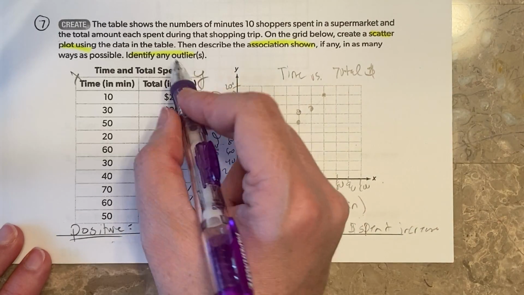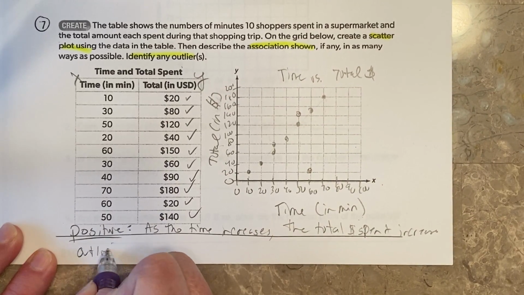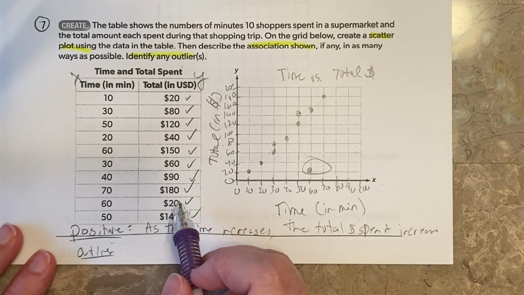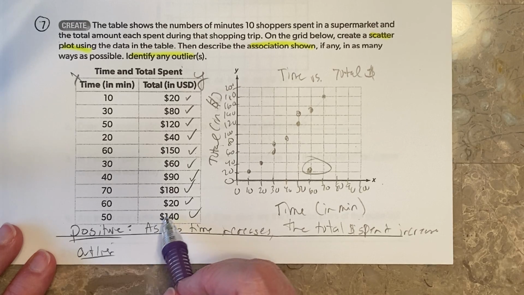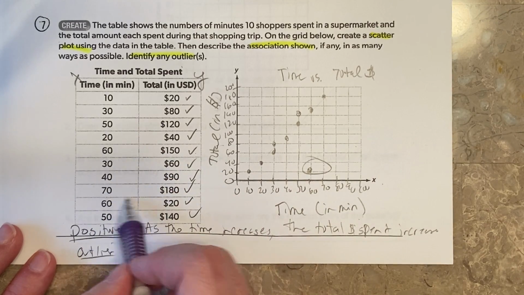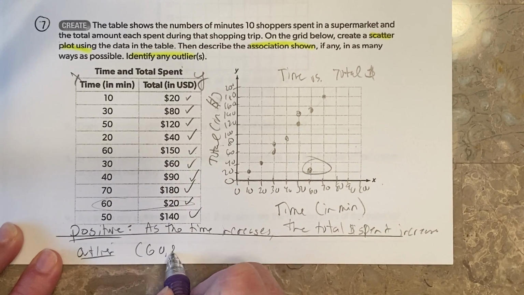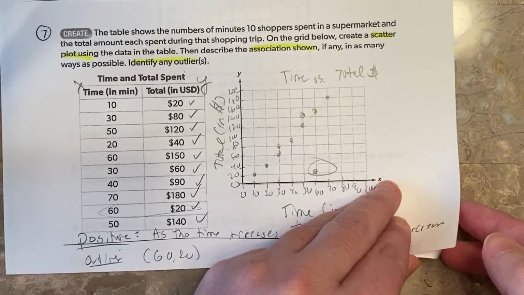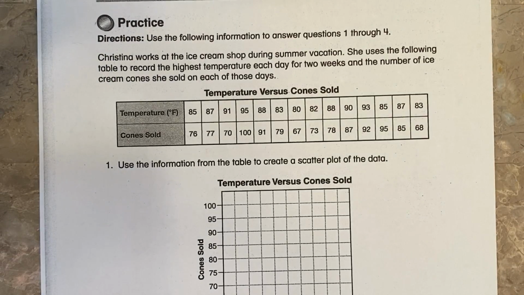All right, and then we also do the outlier. And you know that's going to be that random dot over here. And what was that? It was something with 20. So that was, I think, this point over here. That was 60 and 20. I think you also have an outlier question on your final exam too, from what I remember. All right, hopefully you guys are doing good.